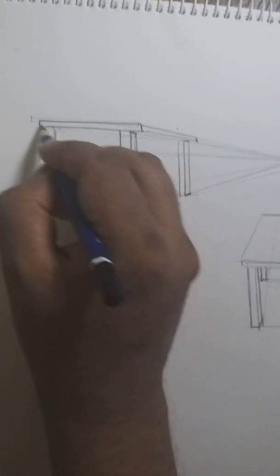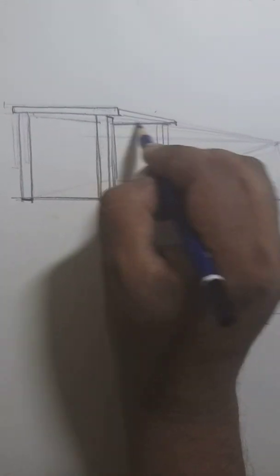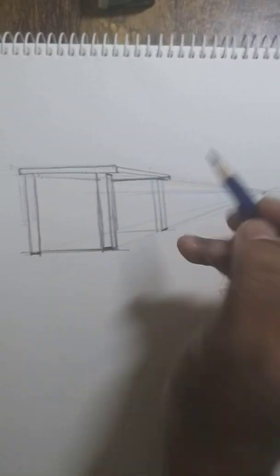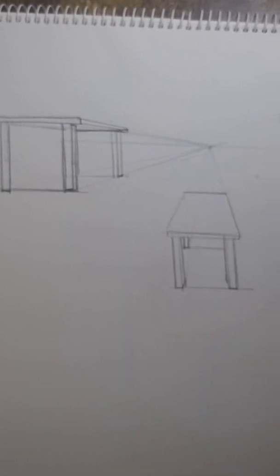So let's see whether it will be coming. I am extending it towards the vanishing point, come through here, it will come behind this, so I cannot draw that. Okay, so this is how, in normal view, the table will be looking.